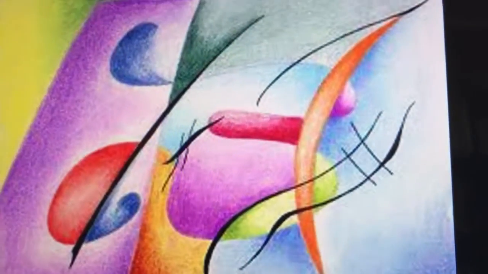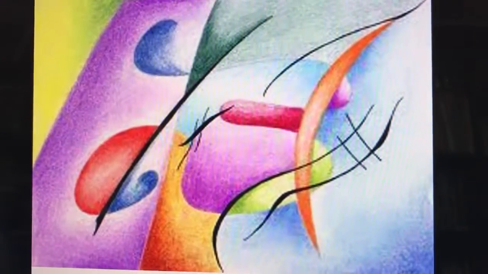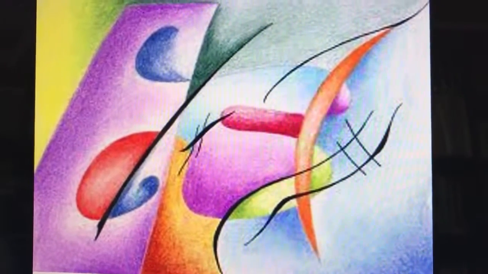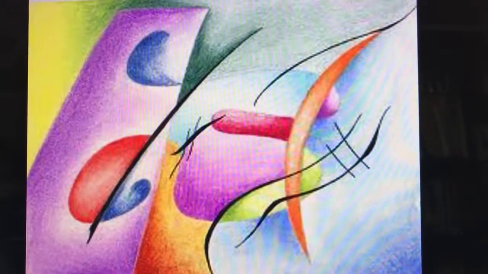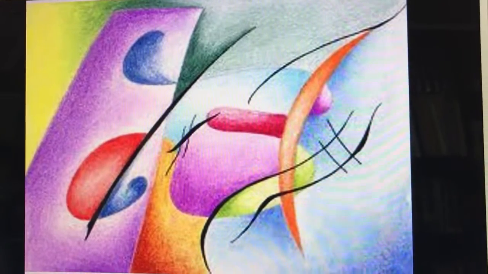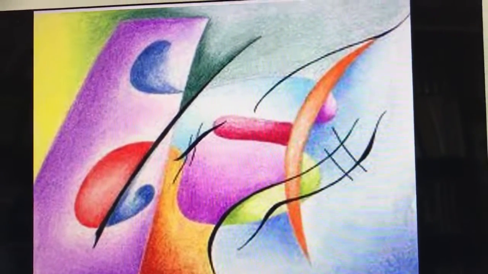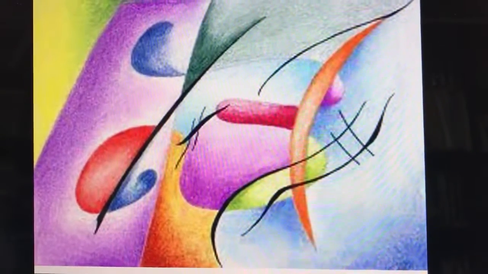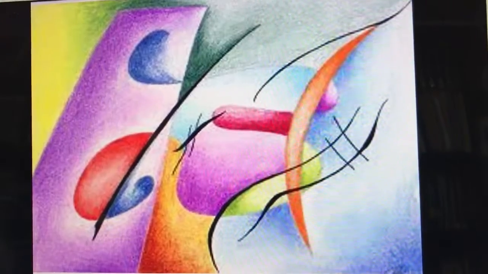Alright, next one is very abstract. We don't know what it is, but we can see a lot of shapes, a lot of free-form shapes, right? Yes, organic shapes. Do you see? And lots of bright tones of color. Those are the colors that we are also going to take a look at, and maybe use for the next project.